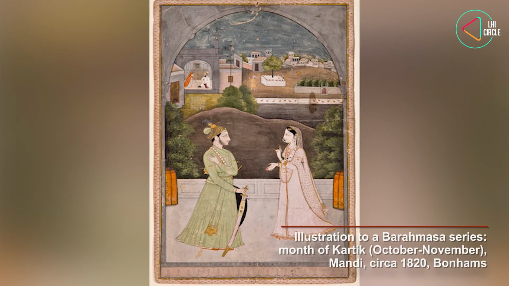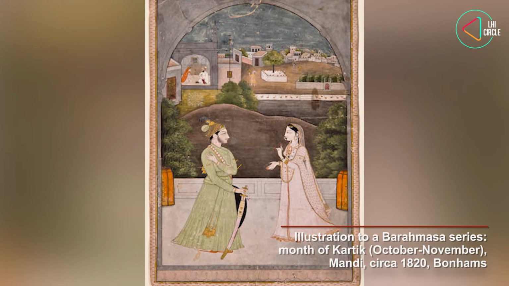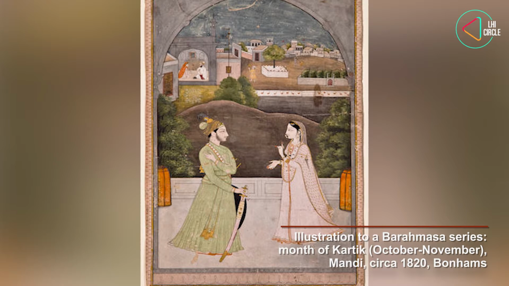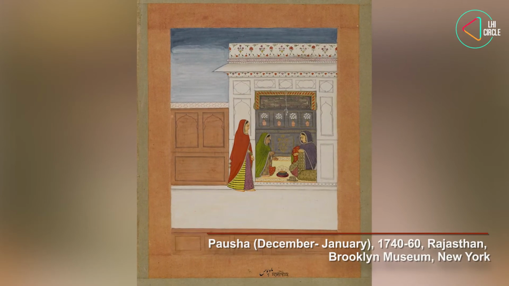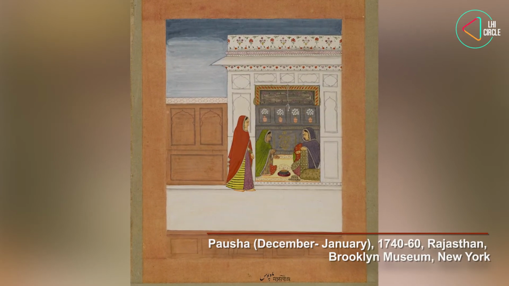A genre of paintings that captured artists' imagination and patrons' fancy are the depiction of the 12 months called Barahmasa. The specialty of the Barahmasa theme was its narrator, usually a Naika or a heroine separated from her beloved, so-called a Virahini. Stories of romance, secular and religious, were a part of Jain, Bhakti and Sufi traditions and crucial to the genre.